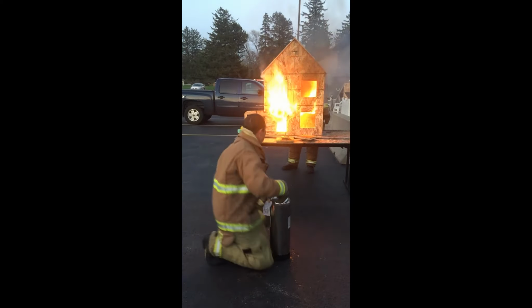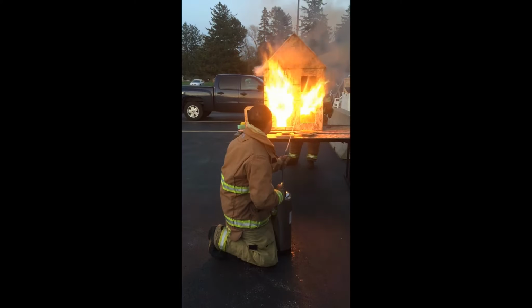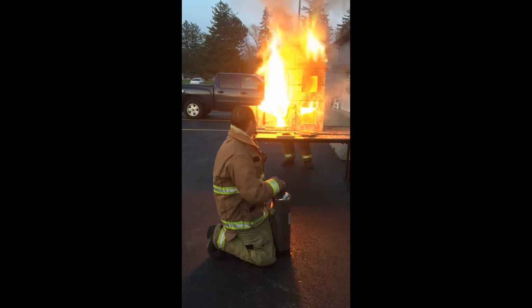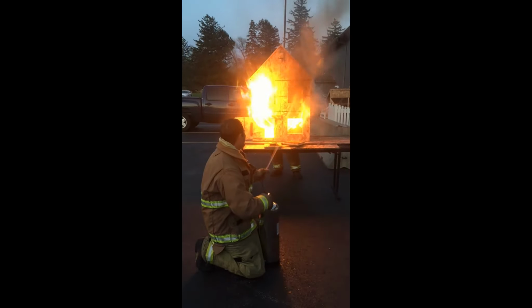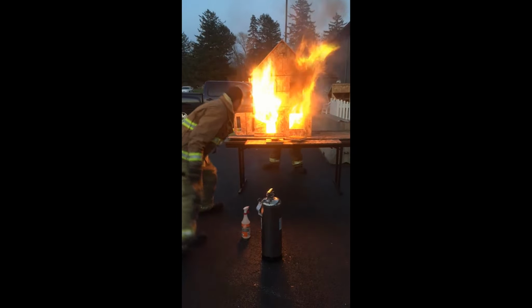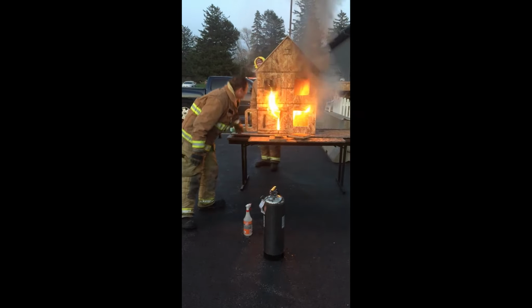Now, so here I'm going to put fire in there, but the room is going to immediately start back up because it has that flow path. That's the flow path in the room. Go ahead and shut door 3.